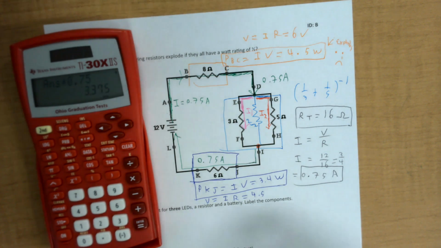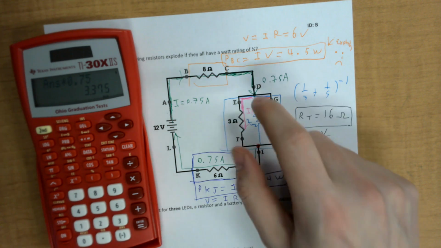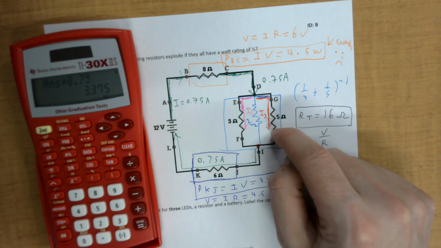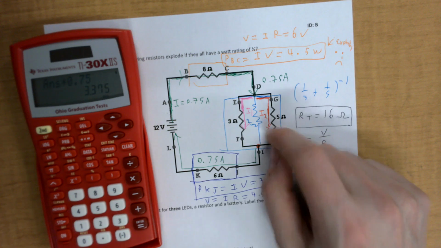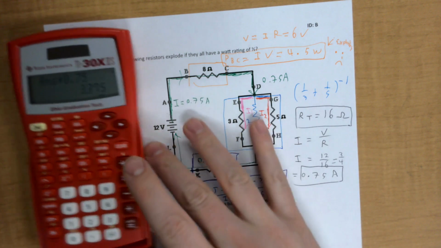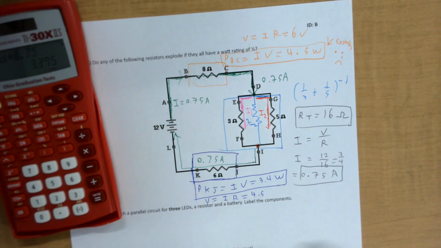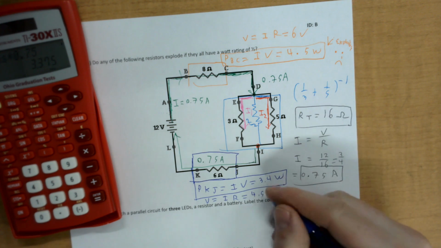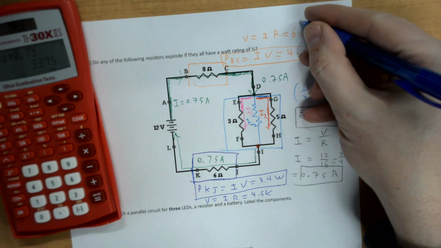But next, we got these two. We need to figure out first off the current. Luckily we know the voltage between these two points has to be the same, because they're parallel. So, can we figure out how much voltage is left? Your answer should be yes.